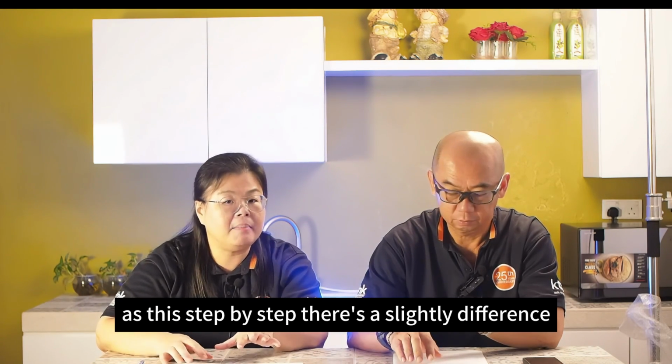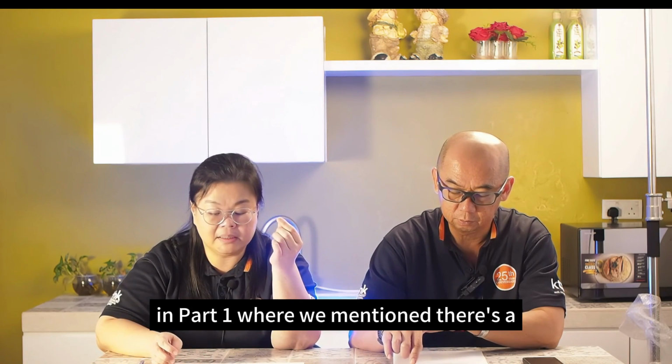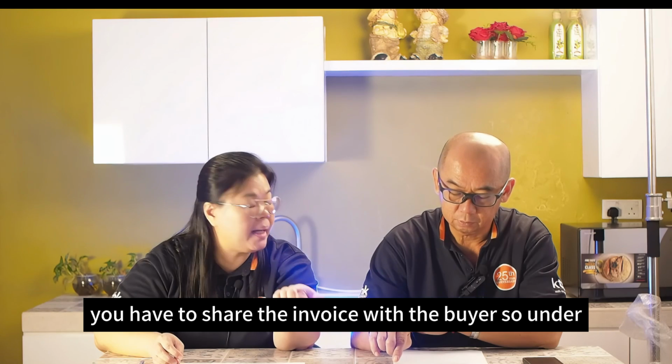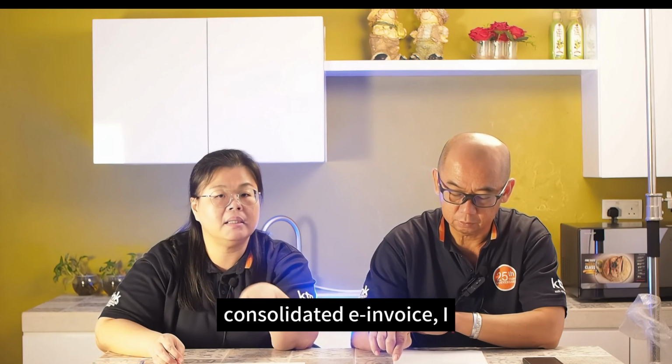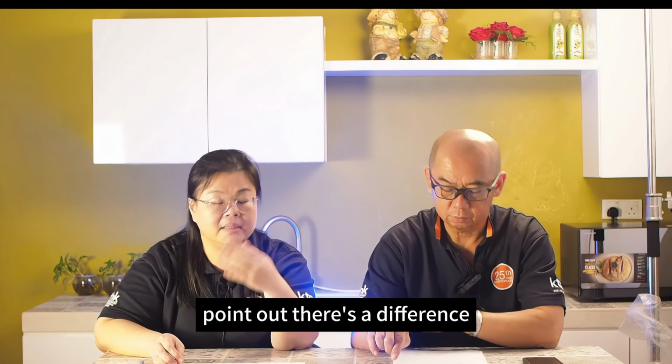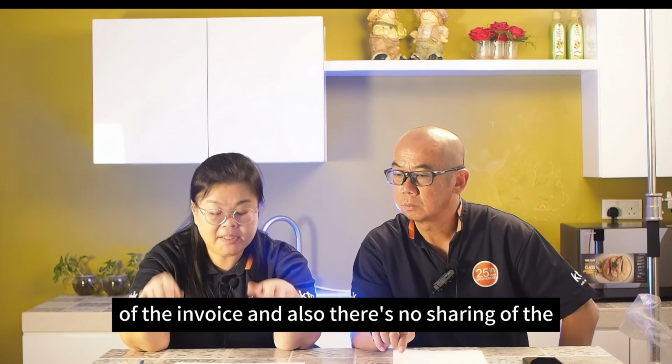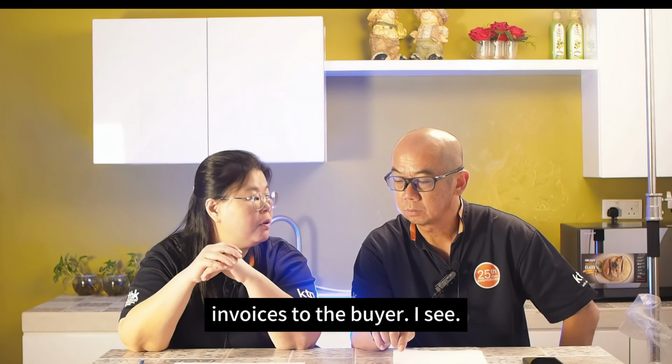As for this step by step, there's a slight difference from part 1, where we mentioned rejections can be done and you have to share the invoice with the buyer. Under consolidated e-invoice, I point out there's a difference: there's no rejection of the e-invoice, and also no sharing of the invoices with the buyer.